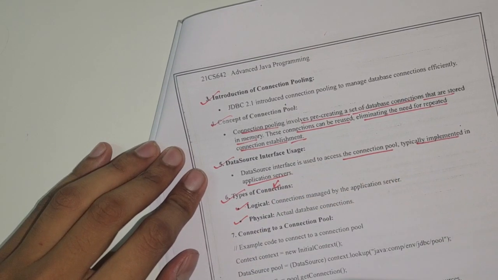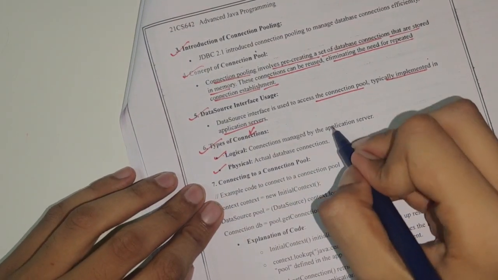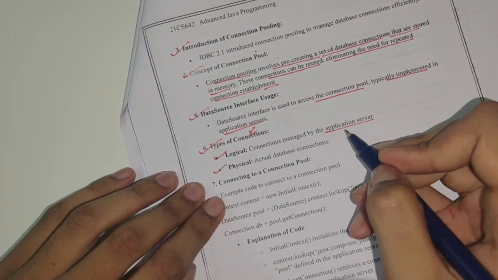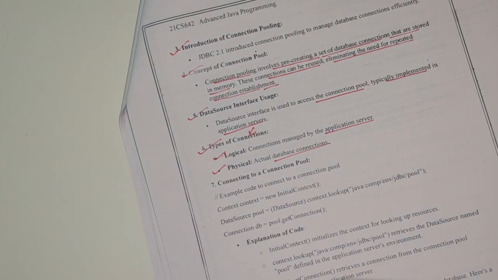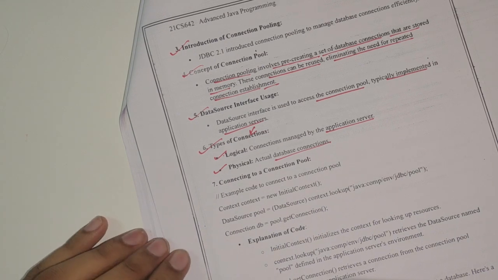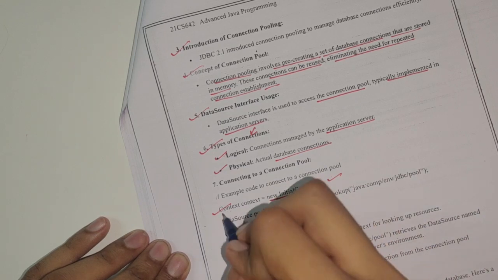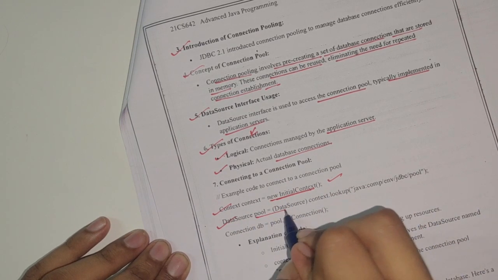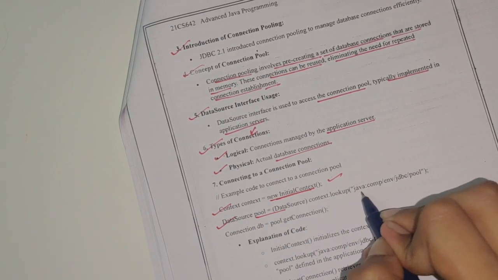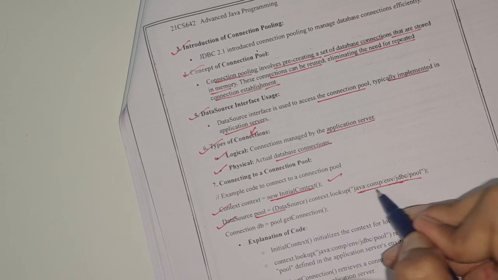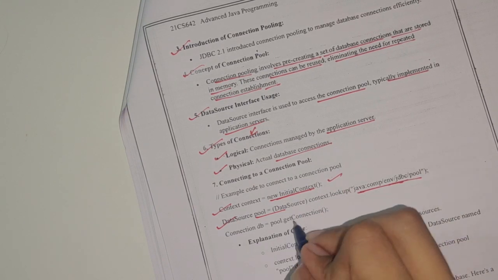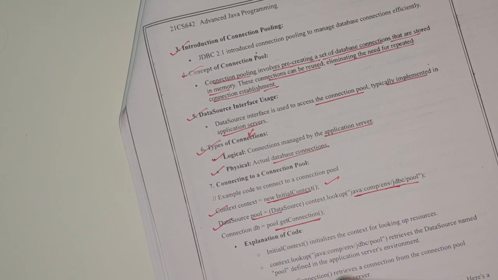Next we have types of connection. We have a logical connection and a physical connection. The logical connection is managed by the application server, whereas the physical connection is used for the database interactions. Next we have connecting to a connection pool. Now how will you connect a database to a connection pool? First is Context context = new InitialContext(). This line is important. Followed by that we have a DataSource pool, from where you look up the JDBC driver you have passed, and then you call getConnection.